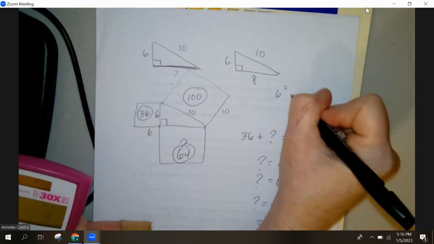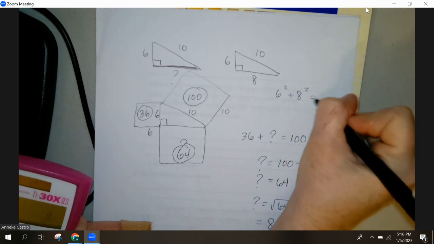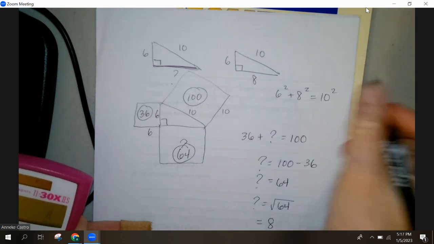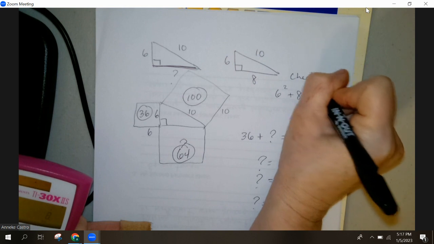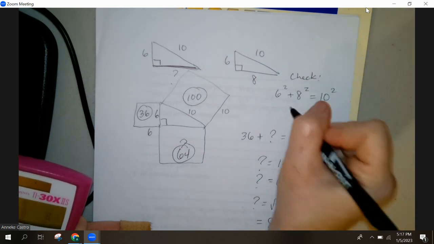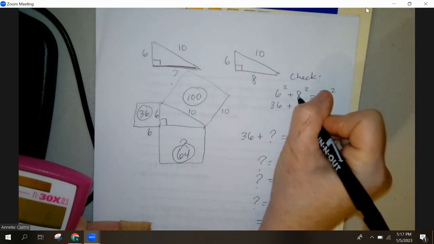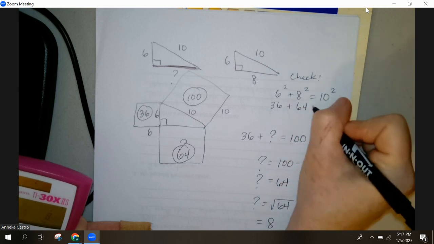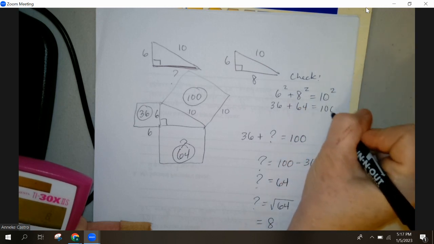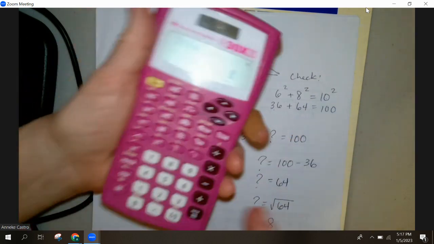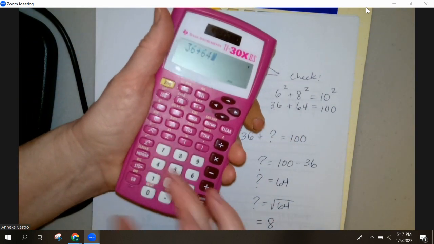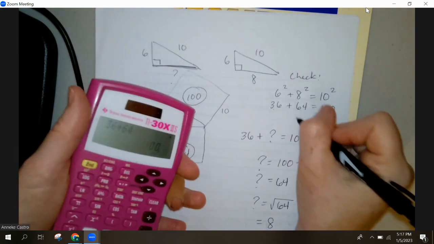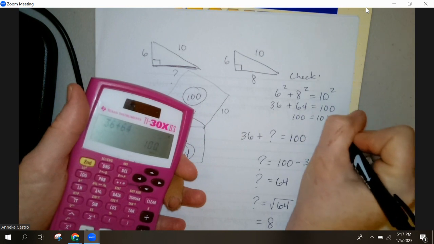Because 6 squared plus 8 squared is going to equal 10 squared. Okay, so here's our check. I'm basically checking my answer here. 6 times 6 is 36. 8 times 8 is 64. 10 times 10 is 100. 36 plus 64 is also 100. So you can see it works.